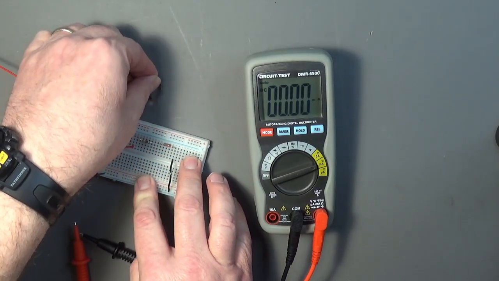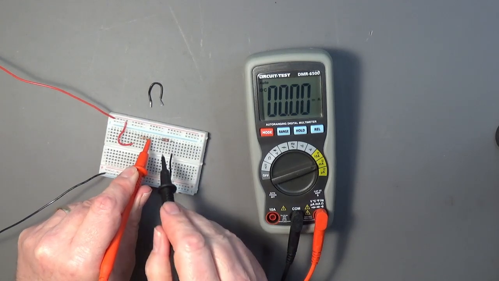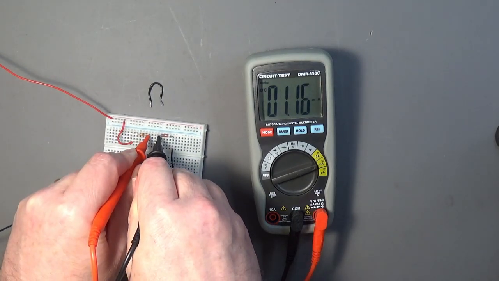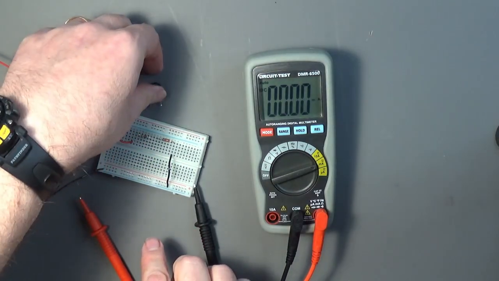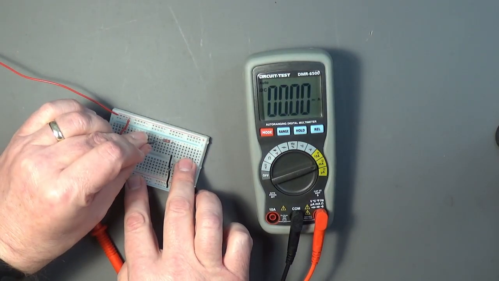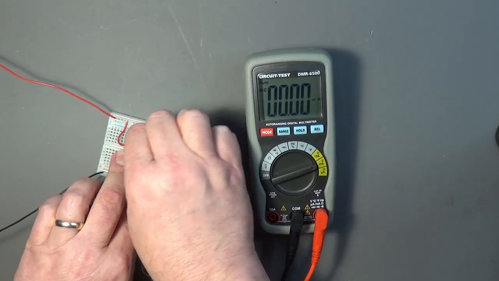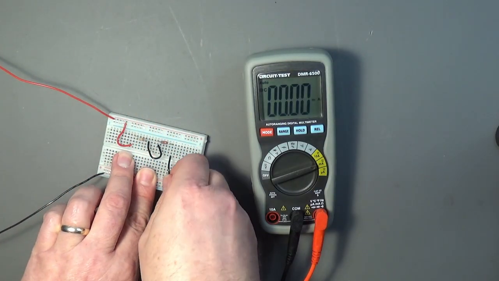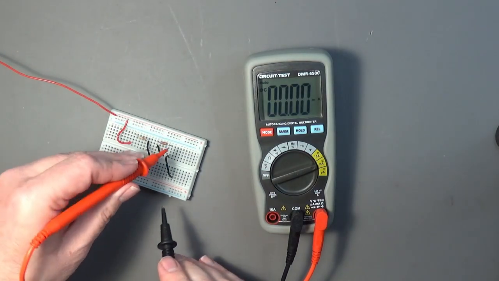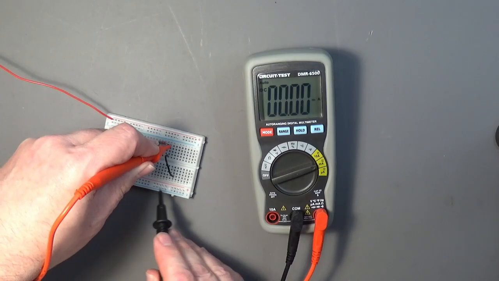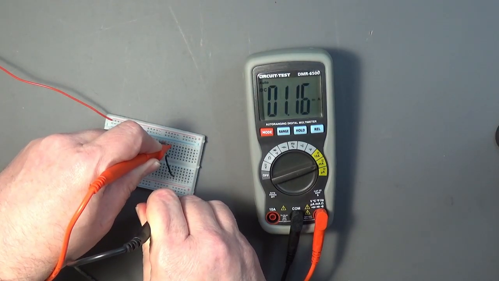So let's take this wire out, and then we will check again. And again, we have 1.16 milliamps. So far, the current is the same at both points in the circuit. So finally, once we get this back in there, we'll check here. What's the current going here? So from here down to minus, and it's 1.16 milliamps.